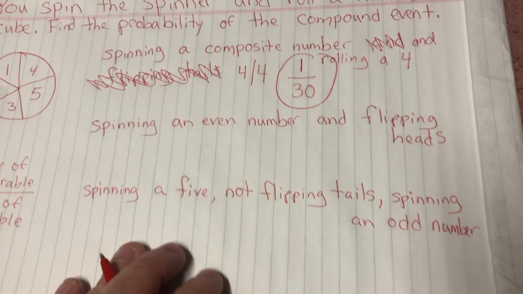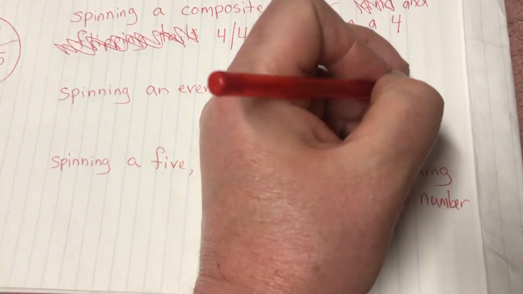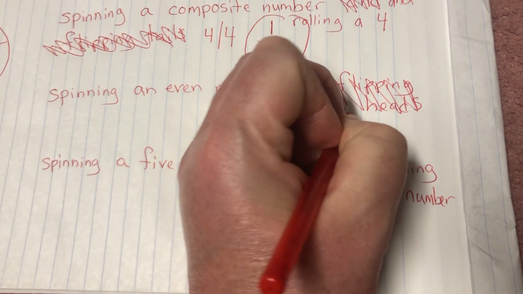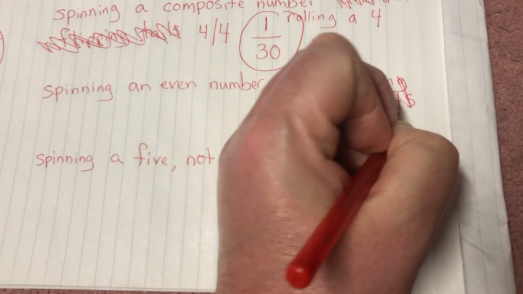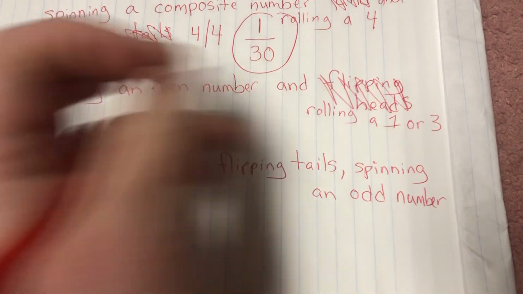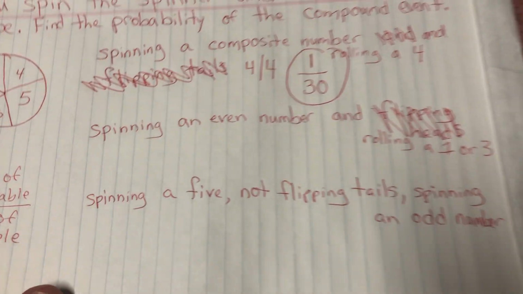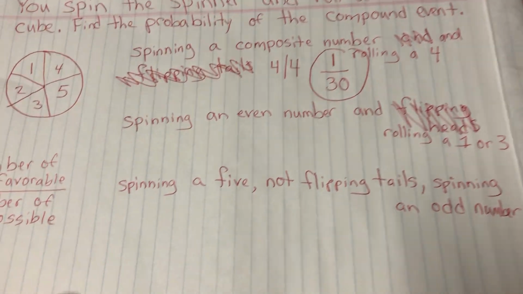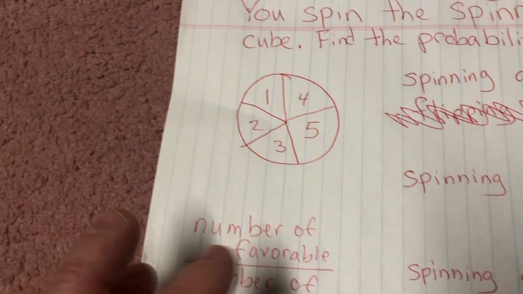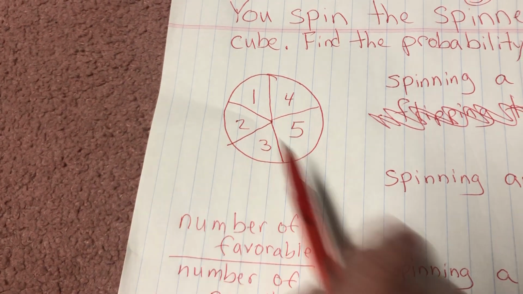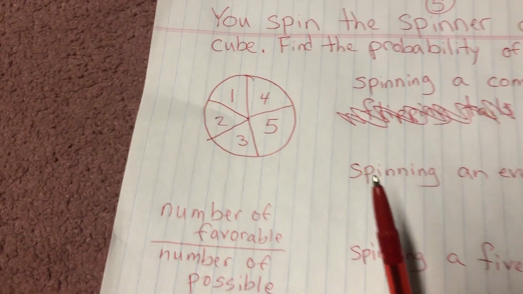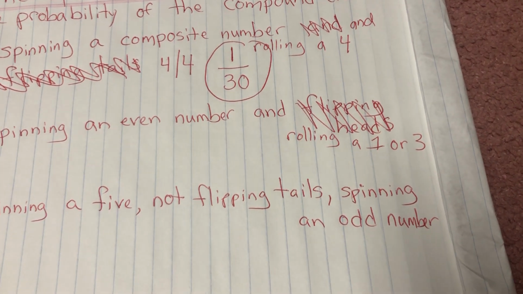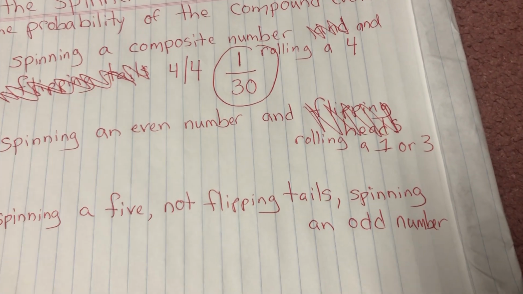I'm going to have to change this second one too. Spinning an even number and rolling a 1 or 3. All right, so we're going to change that up again. Sorry about that. So spinning an even number and rolling a 1 or a 3. Well, if I go to my spinner, my even numbers are 2 and 4. So that's 2 possibilities. Then I can roll a 1 or a 3. That's a couple of different possibilities.